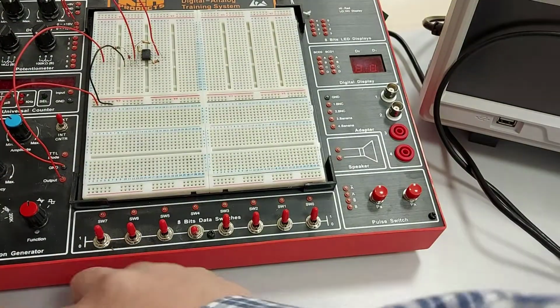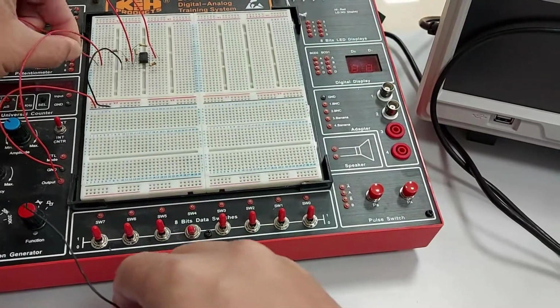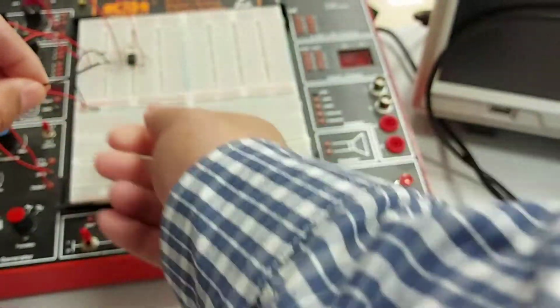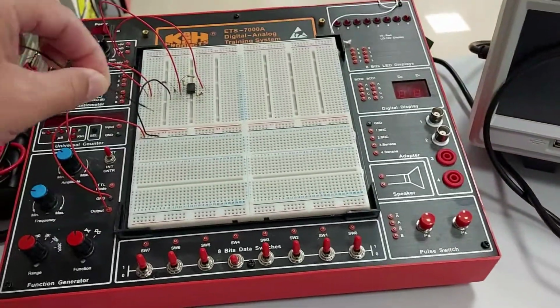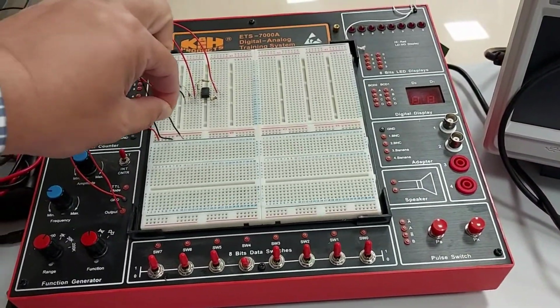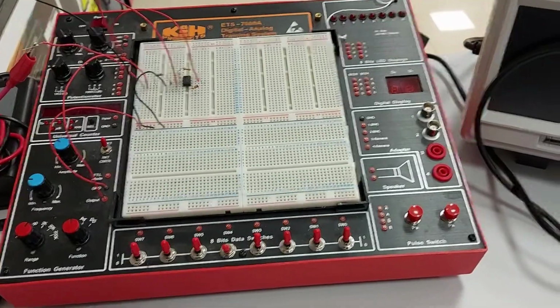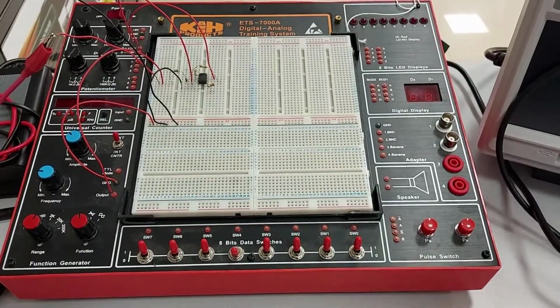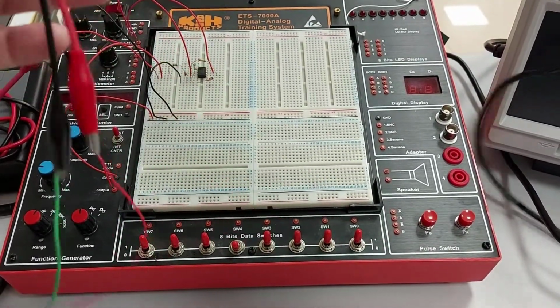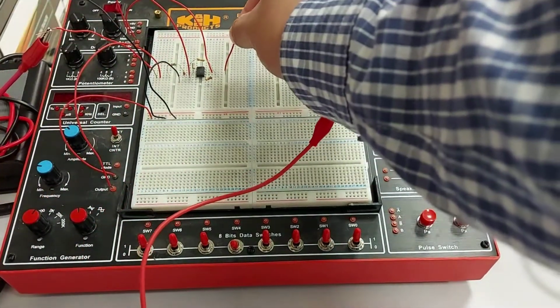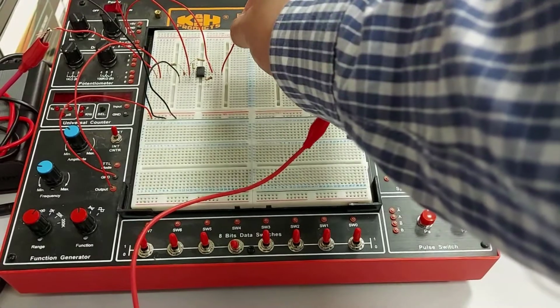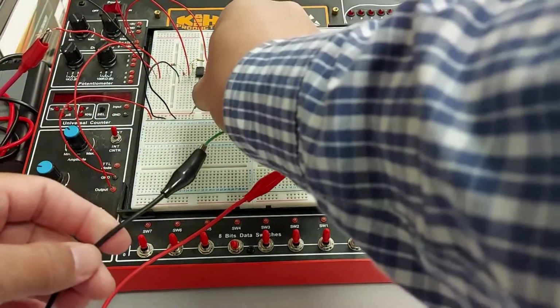The red will be at the input, and the black will be the ground. And the other one, channel 2, connect this one to channel 2. This will be the output, number 6, and the ground.